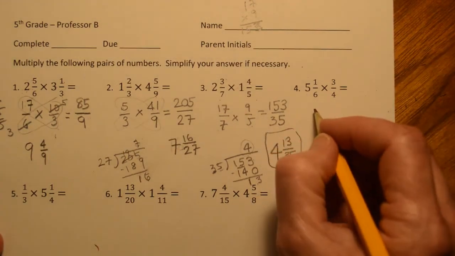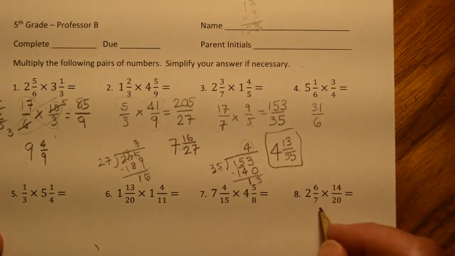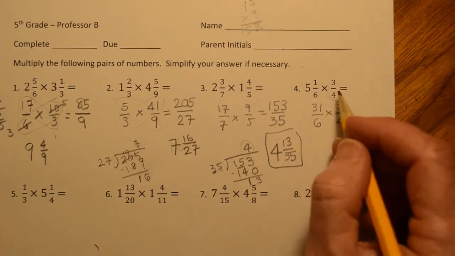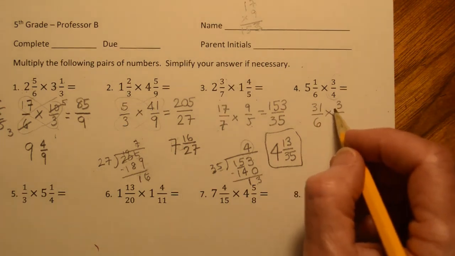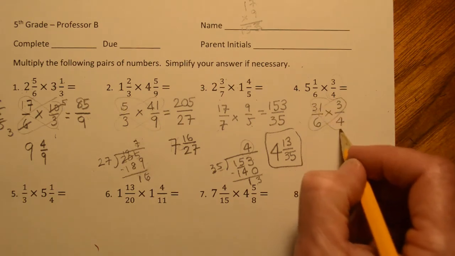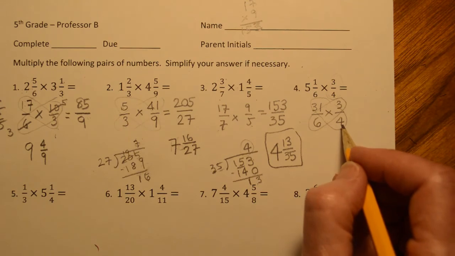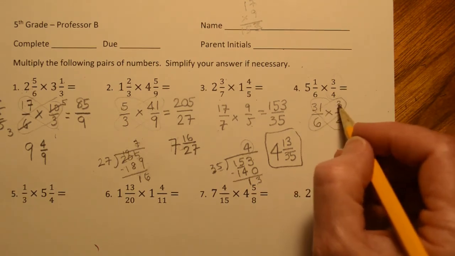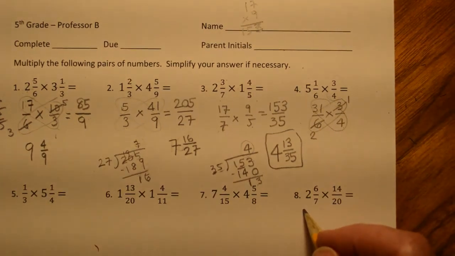Okay. Now that you're back, 6 times 5 is 30, plus 1 is 31, 31/6 times 3/4. Notice that we just had a regular proper fraction here. We didn't have to do anything to it. Okay, before we multiply across, let's look to see if we can cancel. So here, 31 and 4, no, that's prime, so 4 won't go into it. Here, 3 does go into both 6 and 3. 3 goes into 3 once, and it goes into 6 twice.